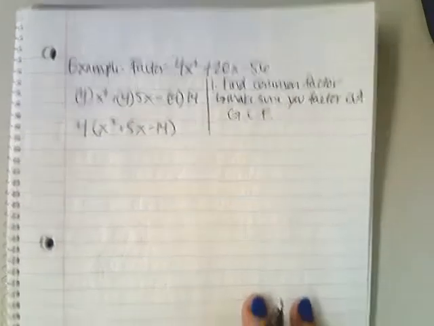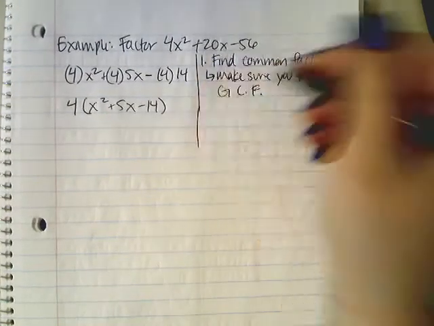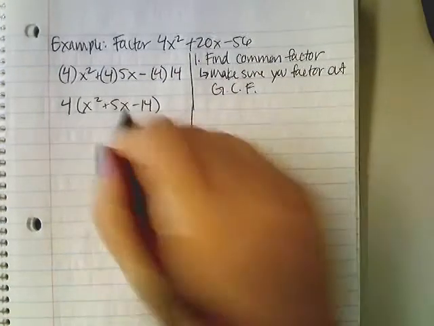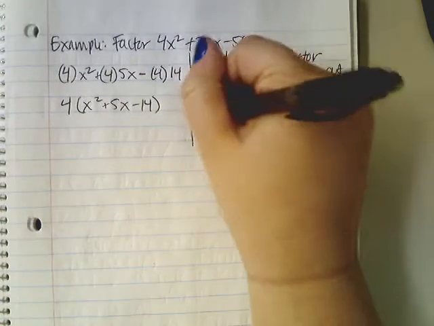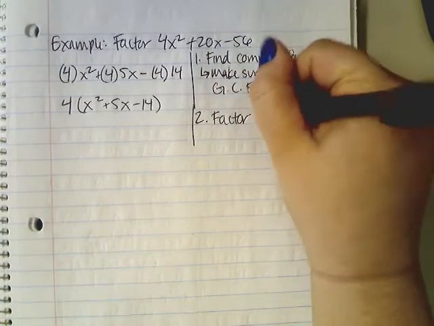And now this might look familiar. This looks like the quadratics we were factoring in our other lesson. So we're going to factor the inner trinomial like we would our other quadratics. So step 2, factor our inner trinomial.